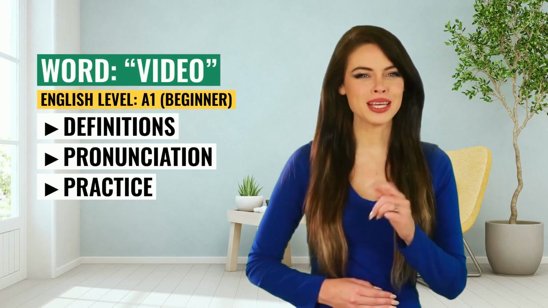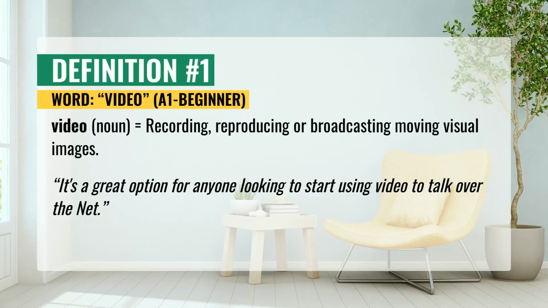Do you know what this means? The first definition of video: recording, reproducing or broadcasting moving visual images. For example, it's a great option for anyone looking to start using video to talk over the net.